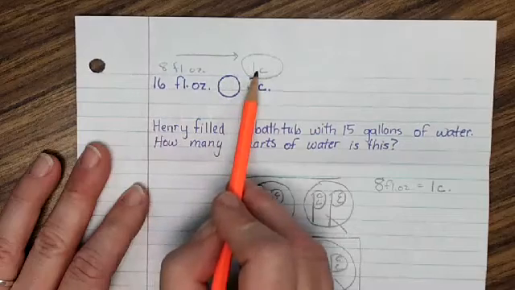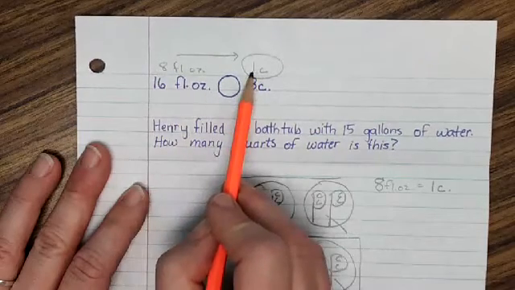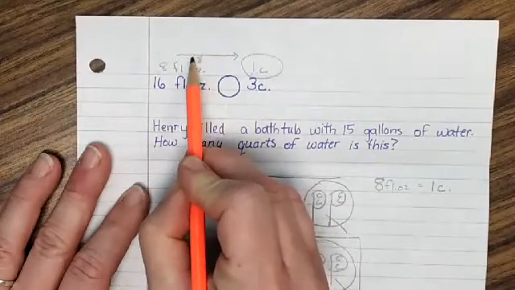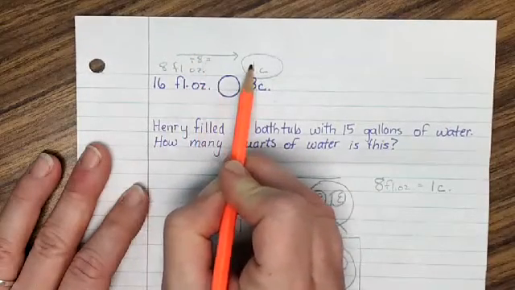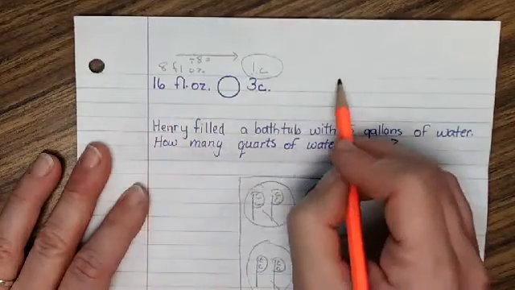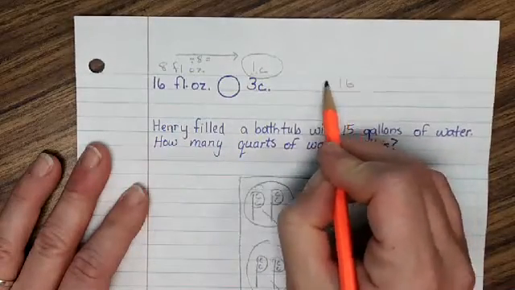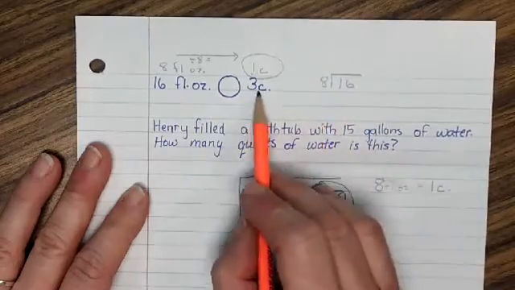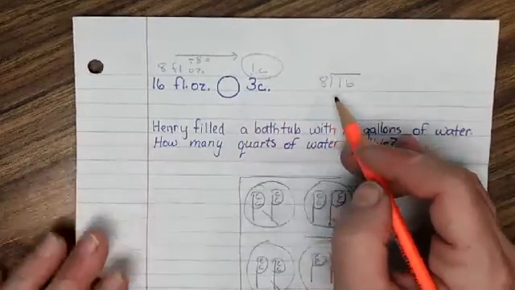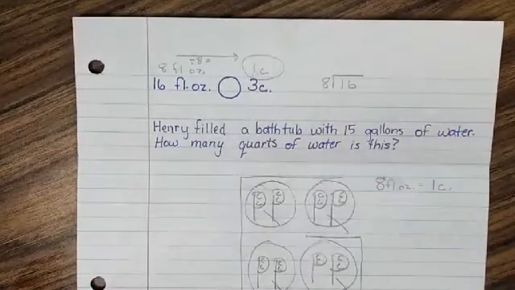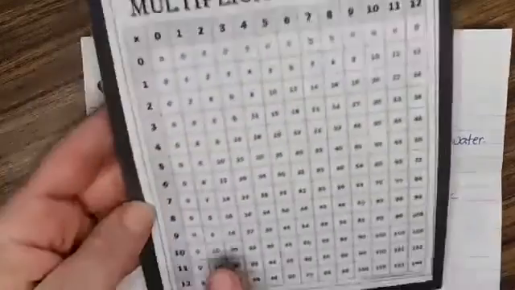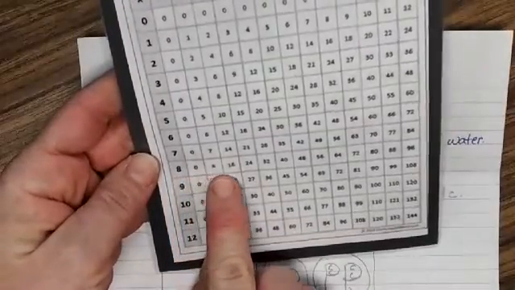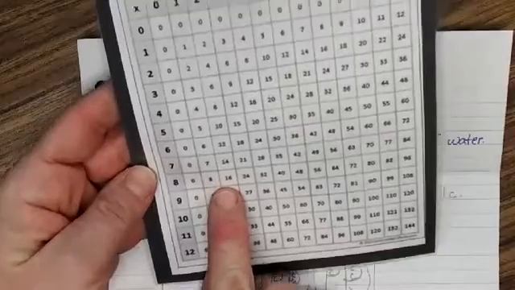So the number's getting smaller, so we are going to need to divide. 8 divided by 8 equals 1. So then I'm going to say 16 divided by 8, because that's how many fluid ounces are in a cup. If we look at our multiplication chart and put our finger on the divisor, 8, and slide it across till we see a number equal to or slightly less than 16, I see 16 right there.